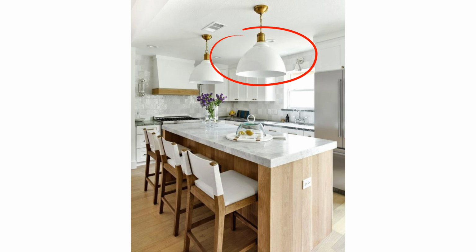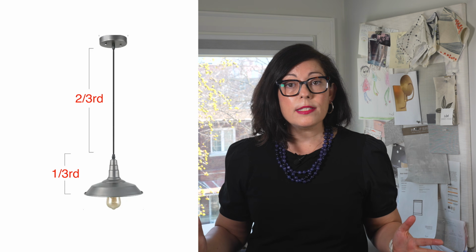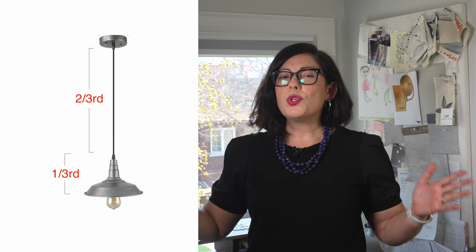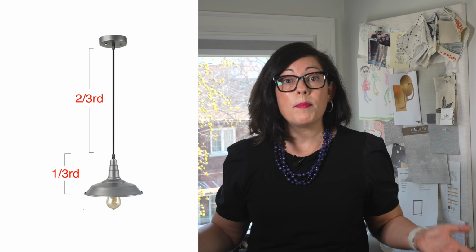Pendant lights should have a good amount of cord length so that the pendant lights still look like they are dangling or hanging down from the ceiling. If the fixture is too large, then you won't have enough cord length and the fixture will sit too close to the ceiling. This will emphasize your low ceilings. Look for fixtures that are smaller in scale so that you have almost 2/3 of its overall drop reflected in the cord length.